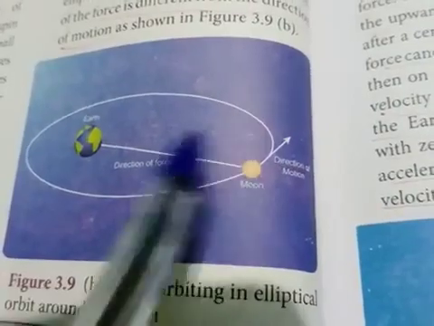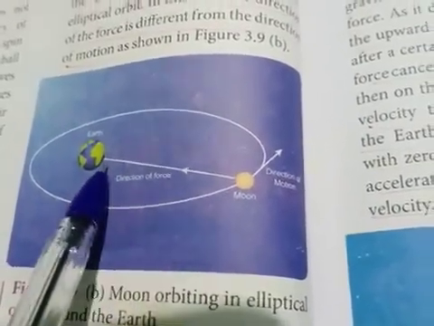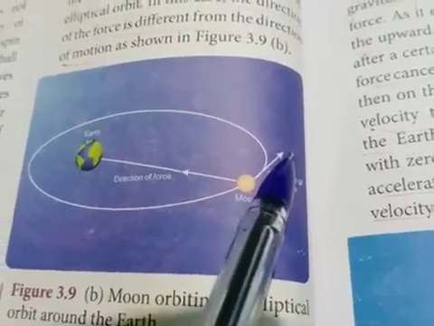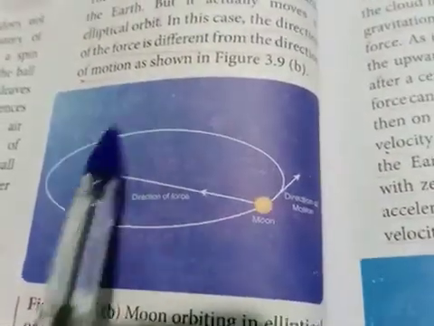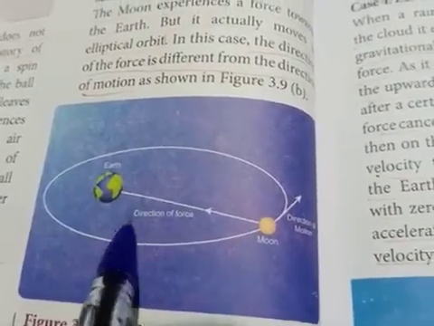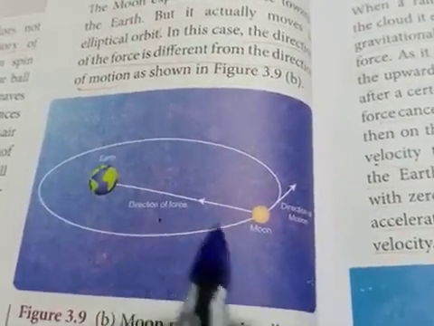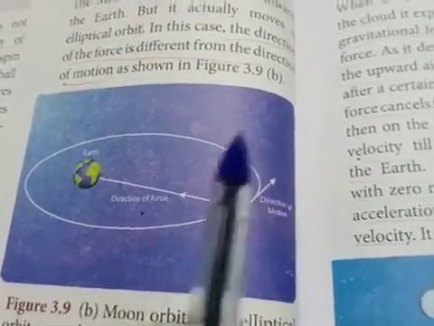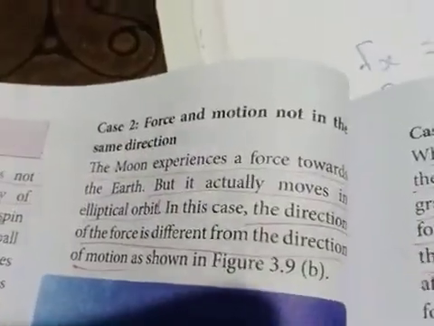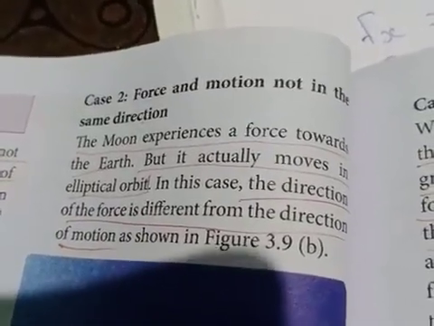This direction. So the force is acting in one direction and the motion is in another direction. It is an elliptical orbit, isn't it? So this is the second case. The direction of force and the direction of motion are different, not in the same direction. Force and motion not in the same direction.